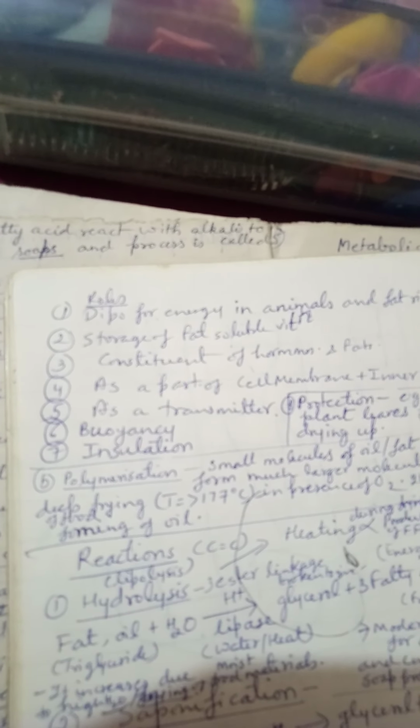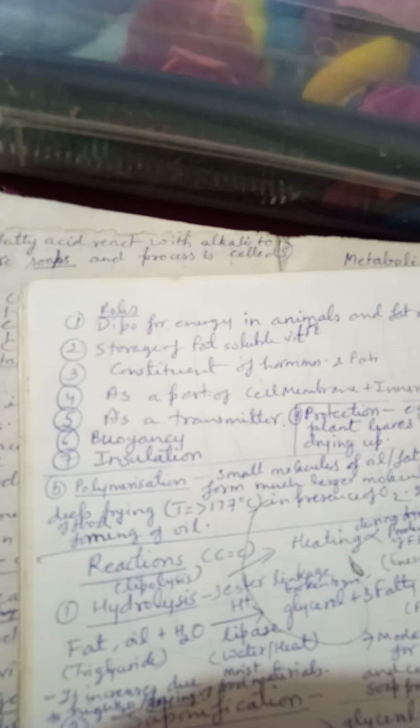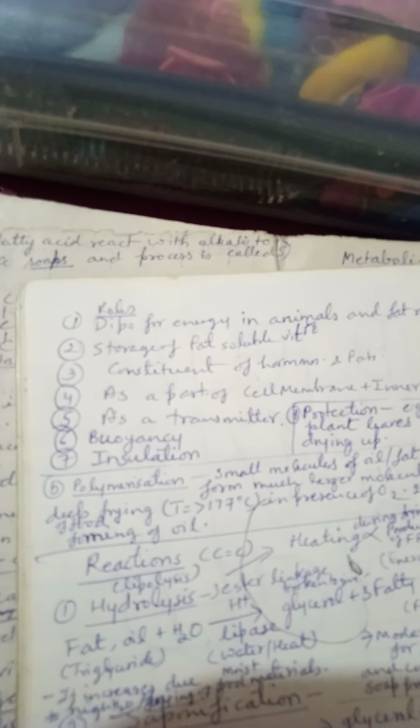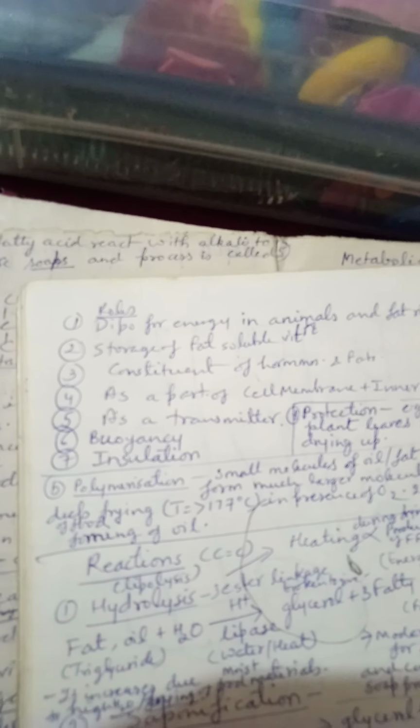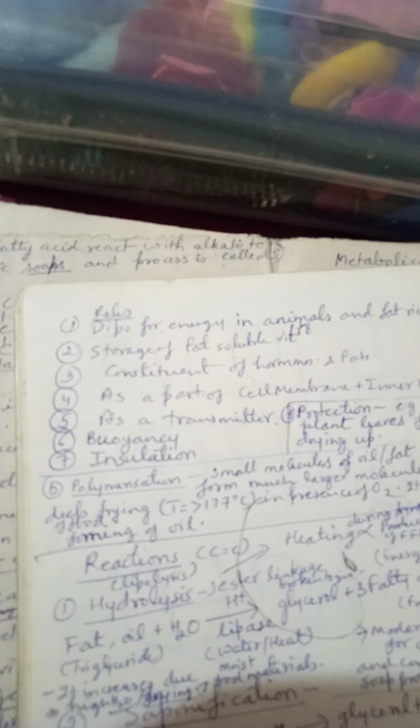Have you ever seen thickened plant leaves which have a thickened coating? This is due to the presence of lipid, and the leaves are being preserved due to the presence of the lipid layer.